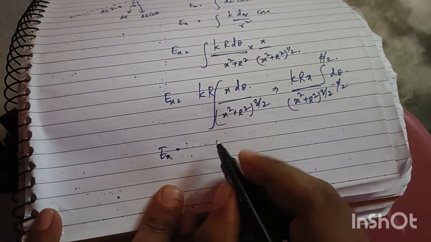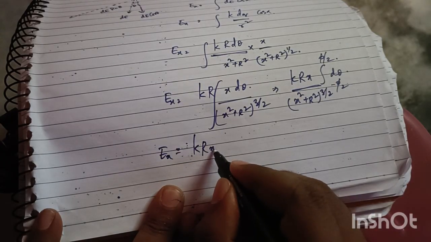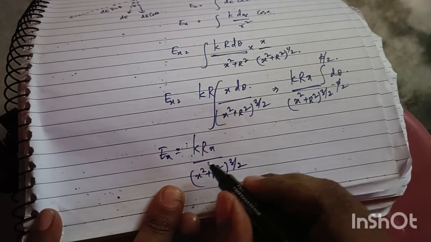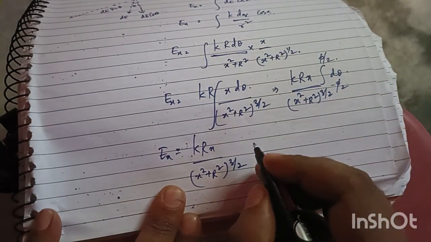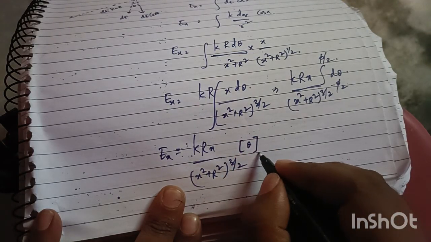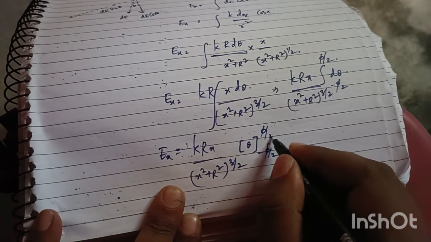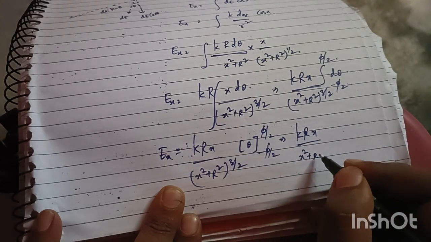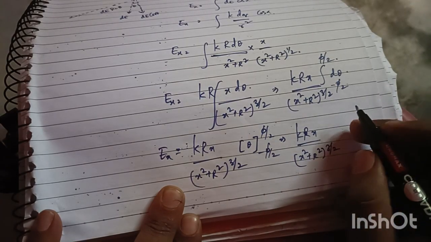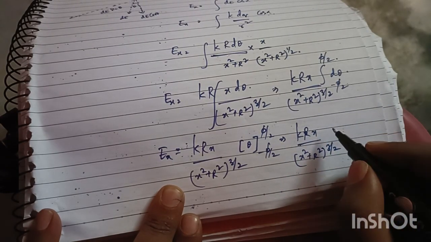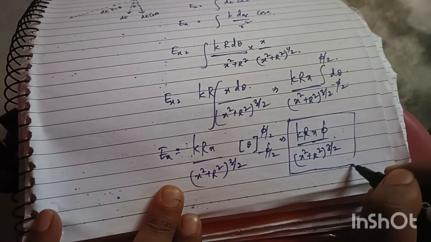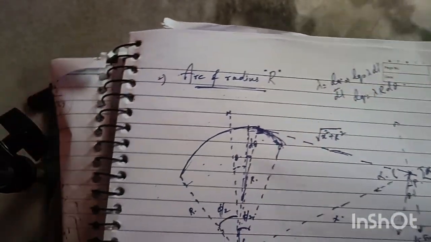So Ex is equal to k r x divided by (x² + r²)^(3/2). So the integral of dθ gives us θ, going from minus φ/2 to plus φ/2. So k r x divided by (x² + r²)^(3/2) times φ/2 minus of minus, again plus, so φ/2 plus φ/2 gives us φ. Right. So this is our Ex, the component along the axis, in this direction.